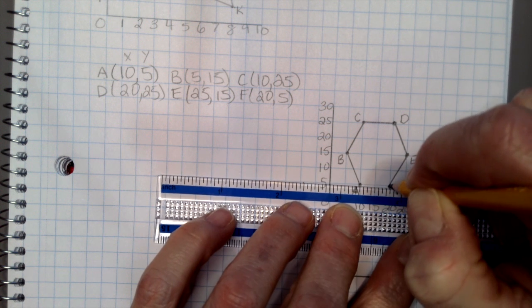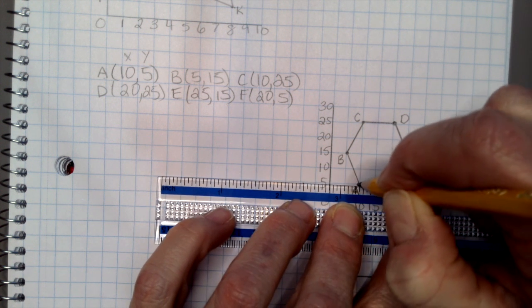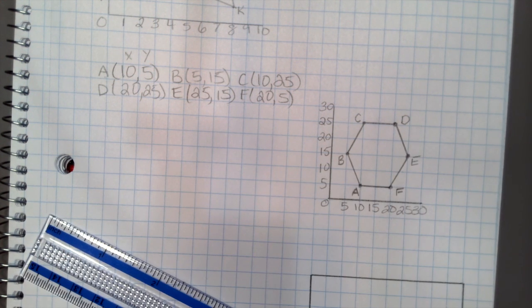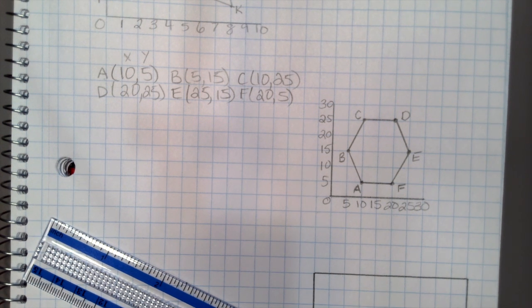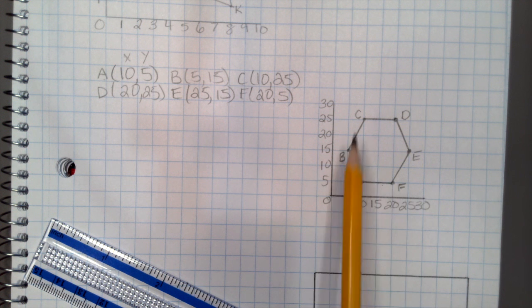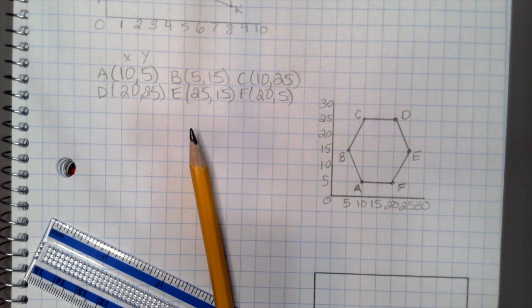So I'm going to do that as well. And now I have drawn a beautiful shape. The last part of the question says to describe the shape that you have drawn. And that part I'm going to leave to you to complete independently. Thanks for working on this shape with me.